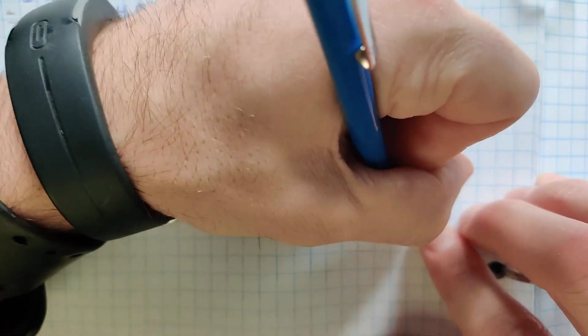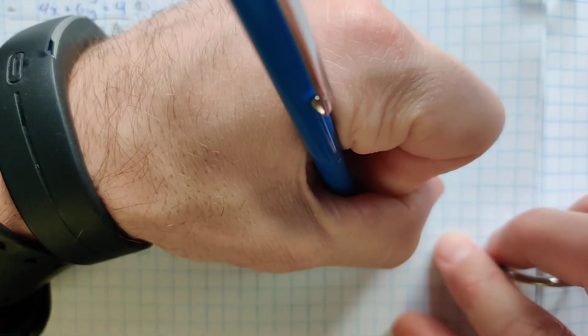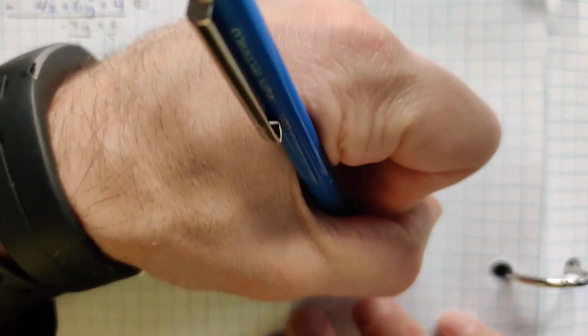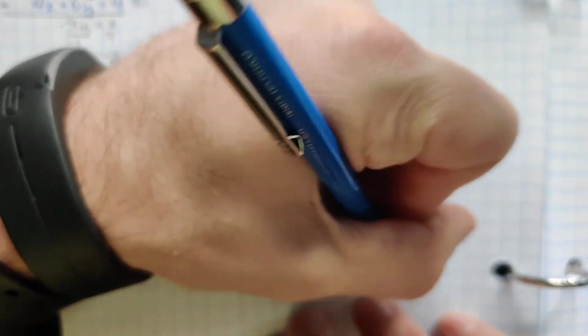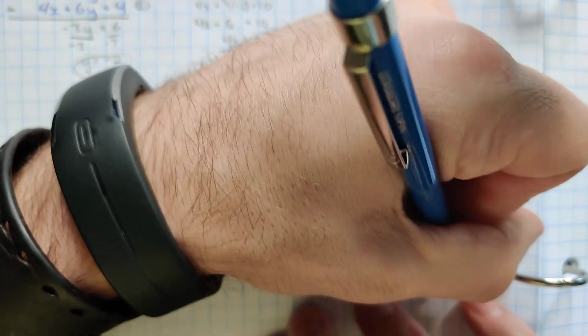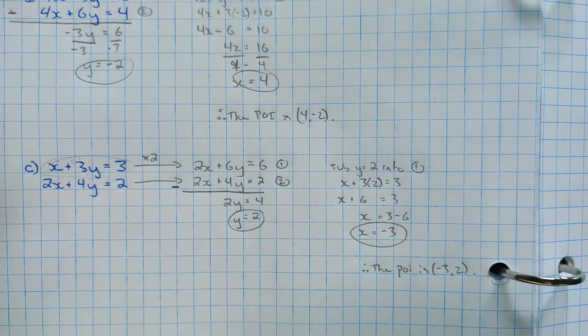Move the 6 to the other side with subtraction, and I'm left with x equals negative 3. There's my solution. Negative 3 and 2.